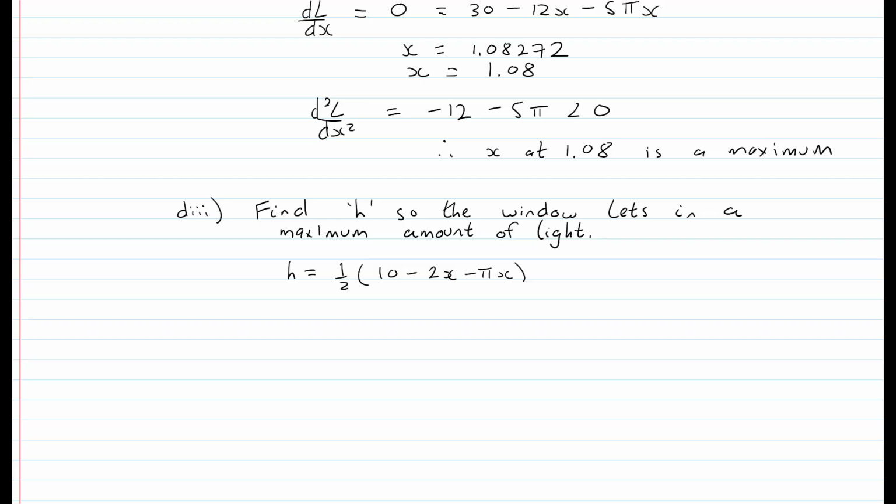So therefore, we'll plug in half times 10 minus, and I'll just use a few more decimal points here. So it's 2 times 1.08272, and then it was minus pi times 1.08272.